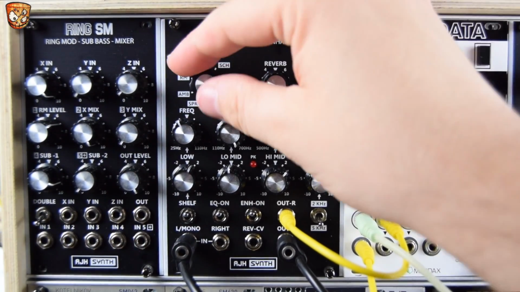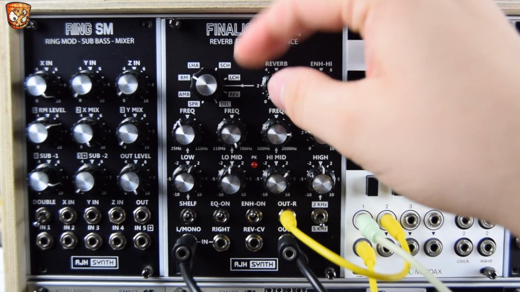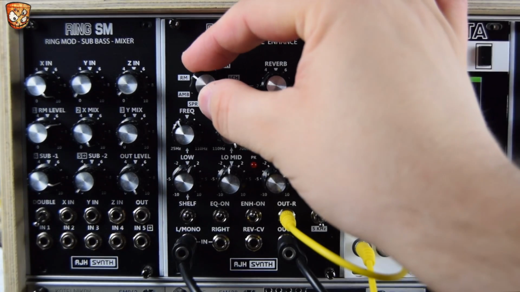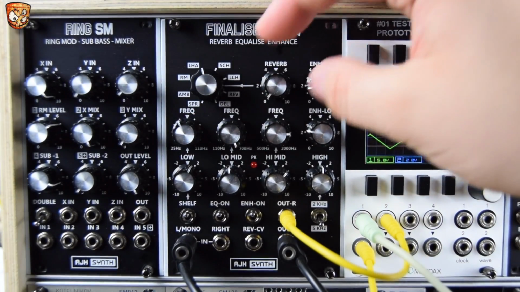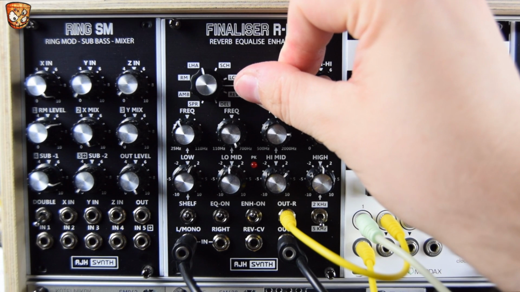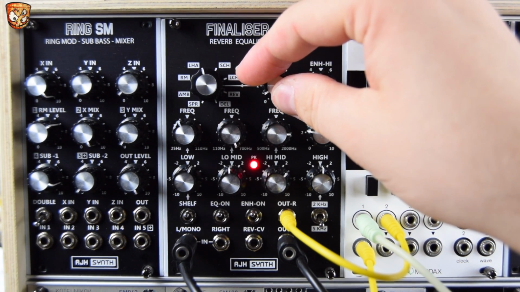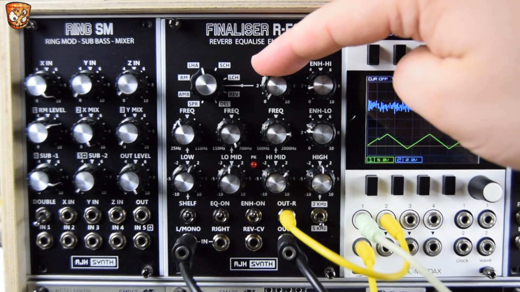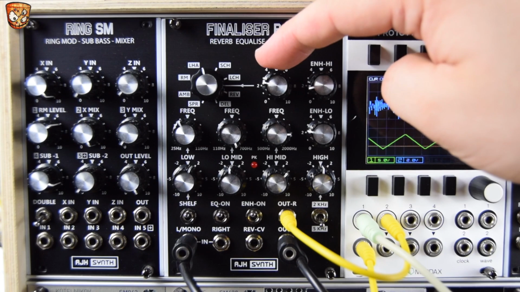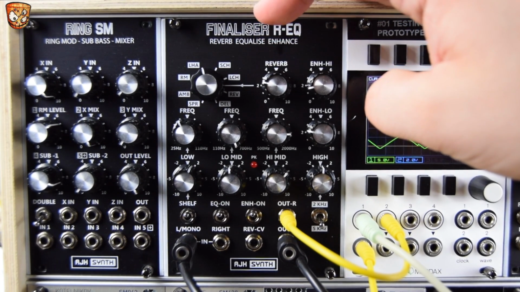RM, which is room. LHA, which is large hall. And obviously running these fully wet over a full mix isn't the kind of use case, but just a little bit of this, especially for those listening in headphones or decent speakers, it just adds a depth to the back of this whole patch.